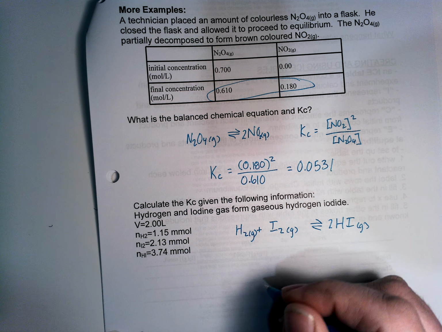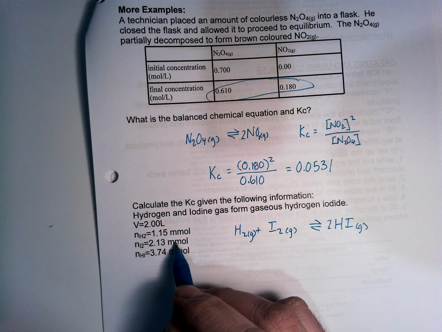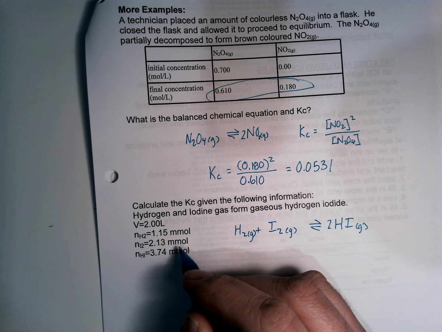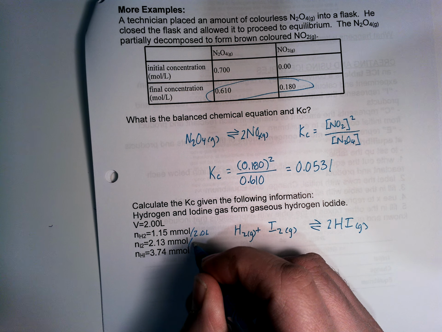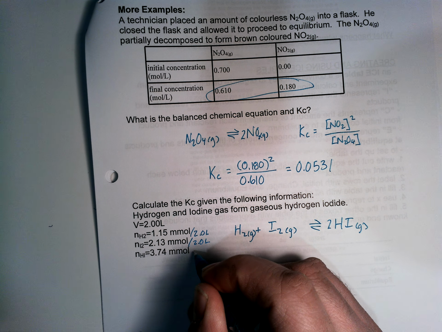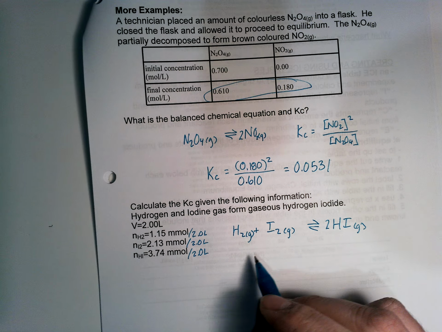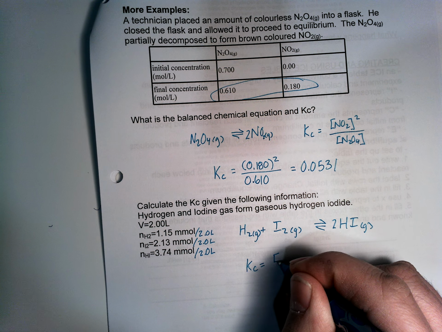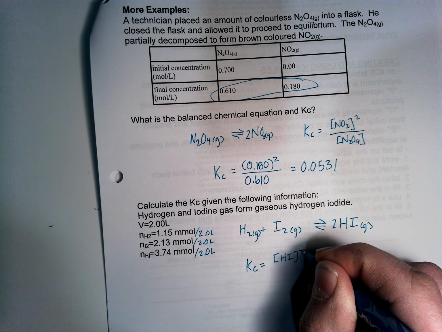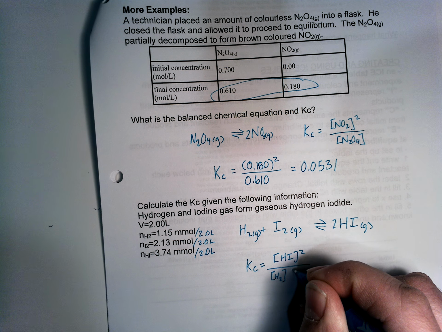We need to find out, and these are all in millimoles. Because they're all in millimoles, we can just divide them all by 2 liters and we'll get millimoles per liter, but because they're all the same, they'll cancel each other out. Then our Kc value is HI squared over H2 times I2.